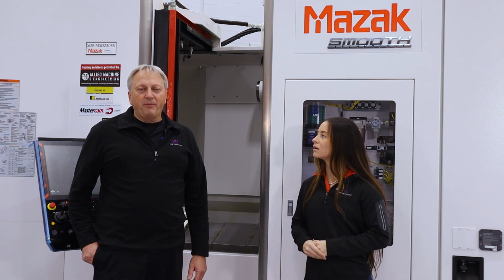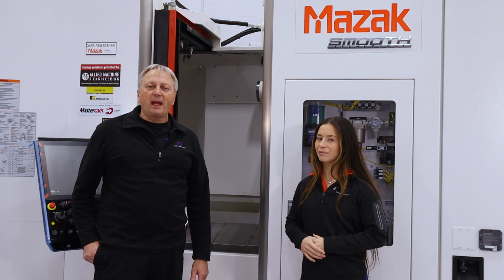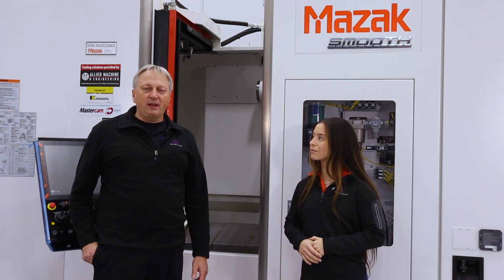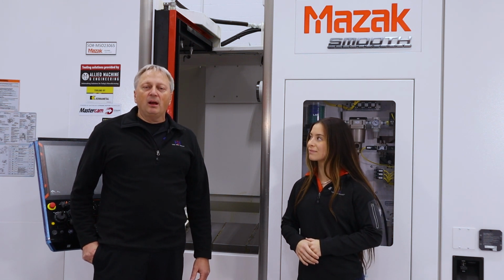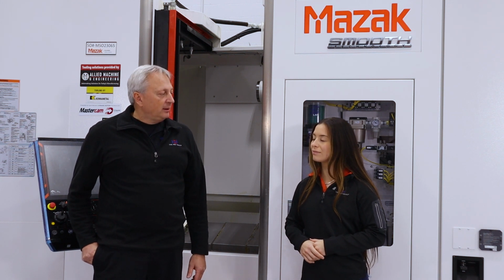Okay. The machines have the CAT series, so on the smaller machines you're going to have a CAT 40, larger machines will have a CAT 50, and then you'll see that you can also get the machines as an HSK. Smaller machines would be a 63, larger machines being 100.